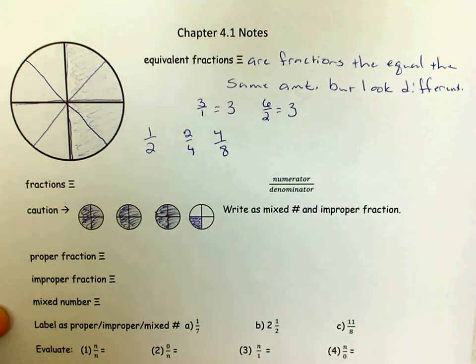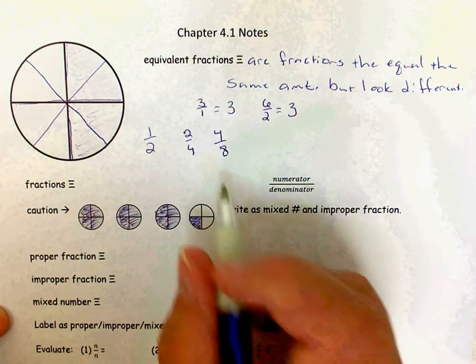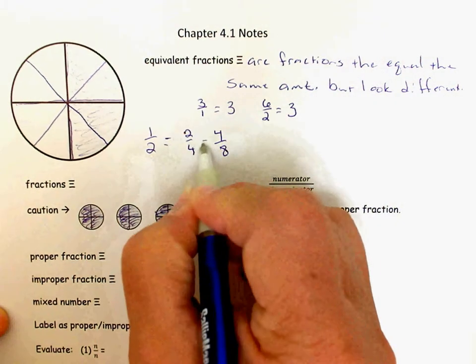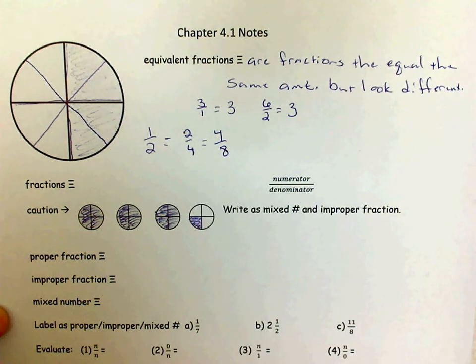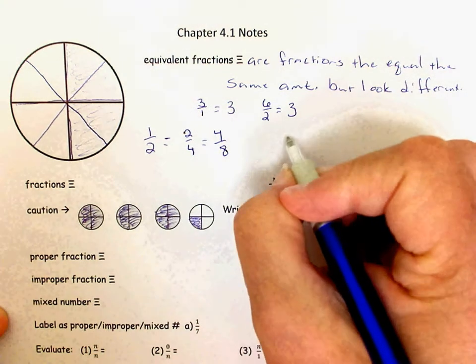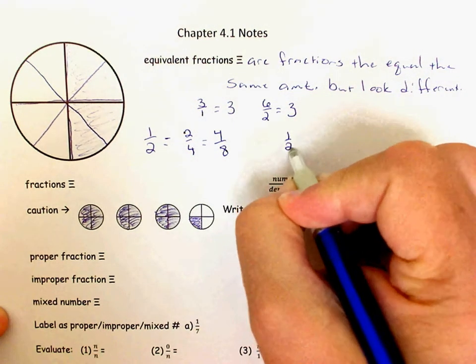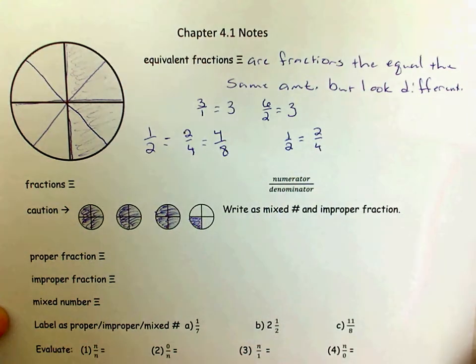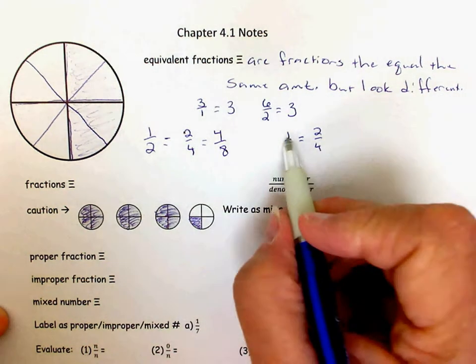Now, did you eat any more, even though the numbers changed? No. All of these still represent 1/2. So, let me ask you this. What would I have to multiply to 1 to make it a 2?